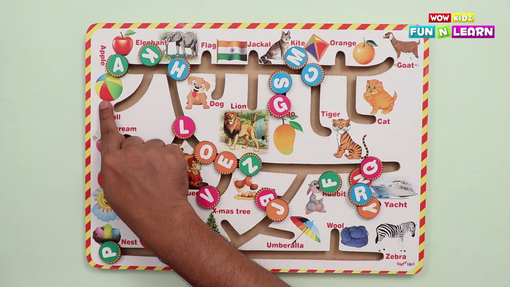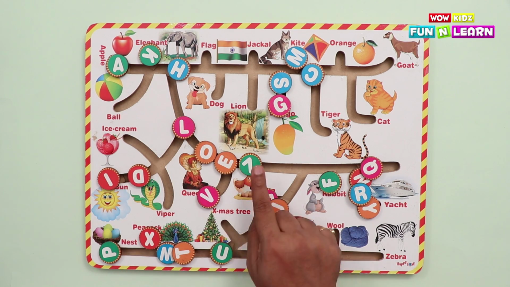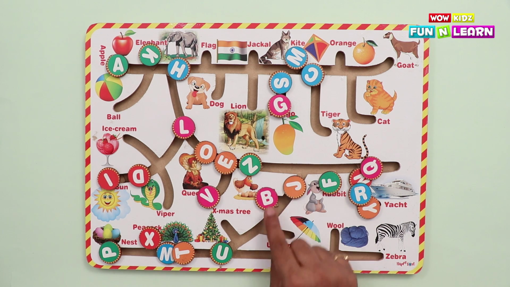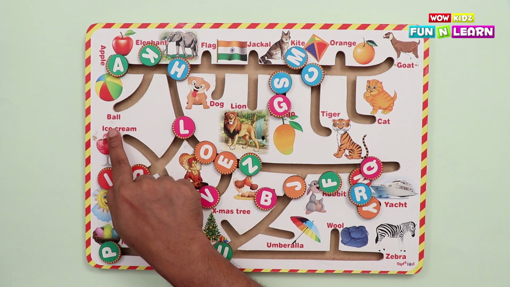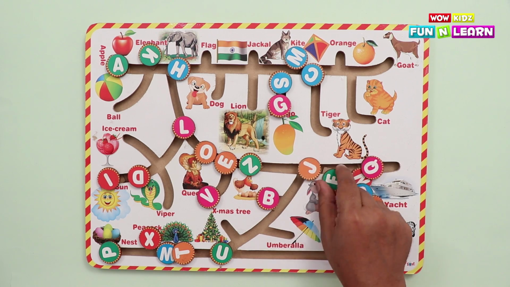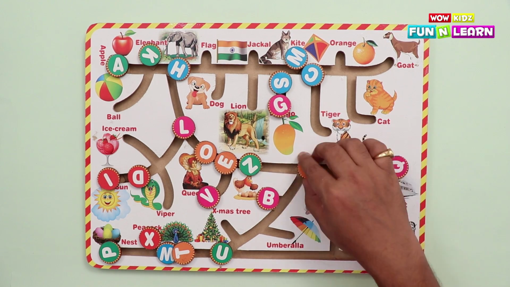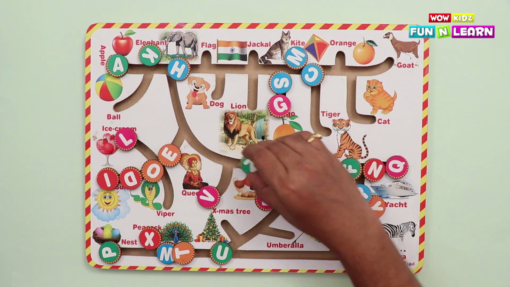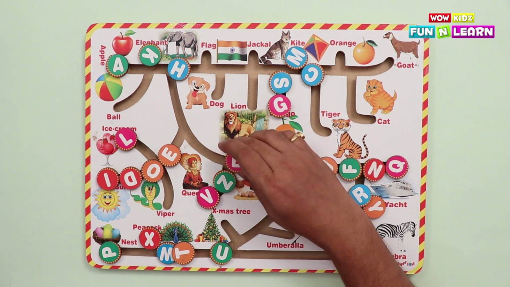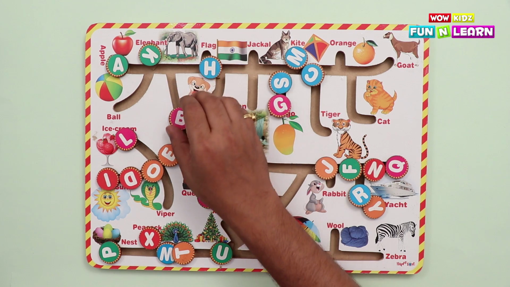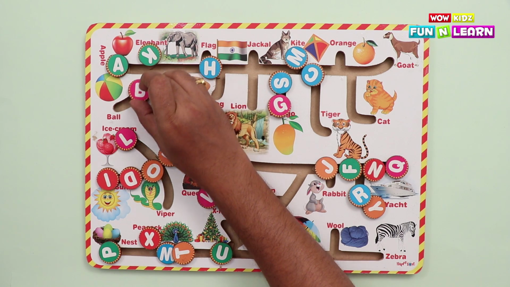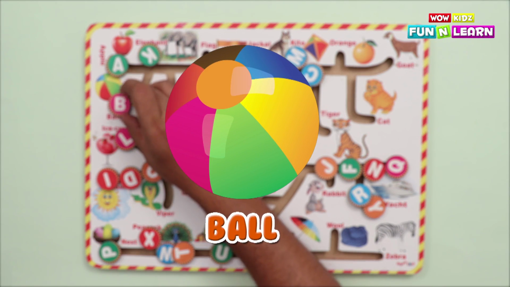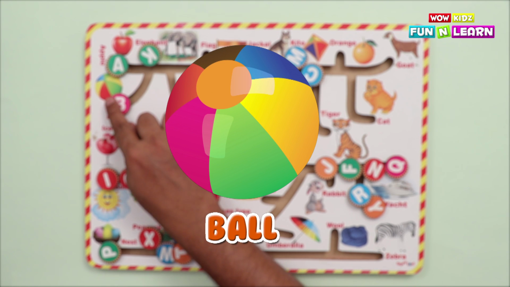And then B for ball. Let's find B. Here it is, B for ball. Now we gotta make the way for B to travel on the track and reach the ball. Yes, we made it happen.